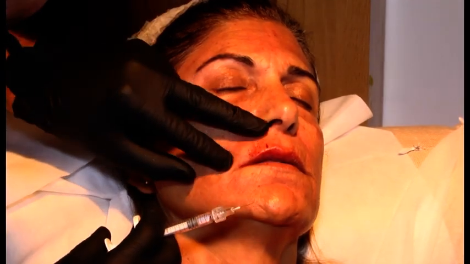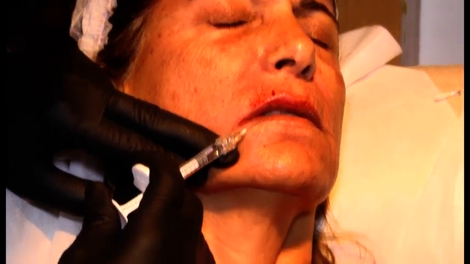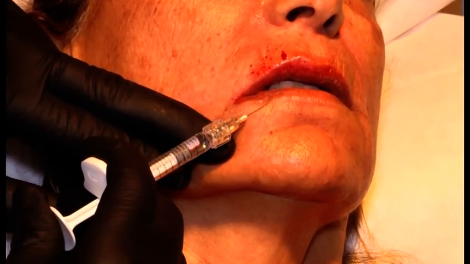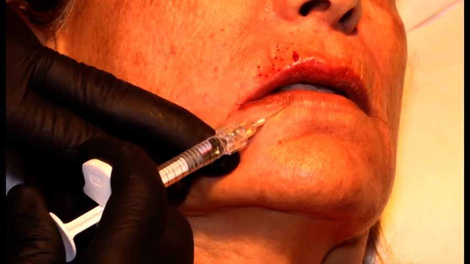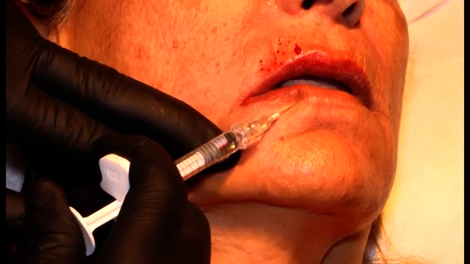Another way of doing this is going from below into the lip, low into the lip, and this is also giving hydration.